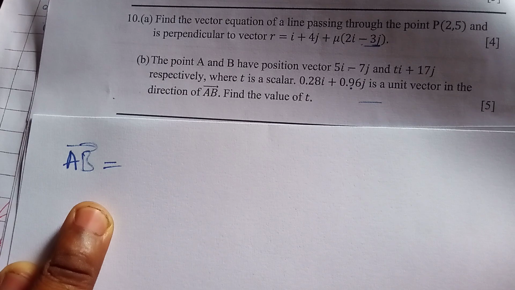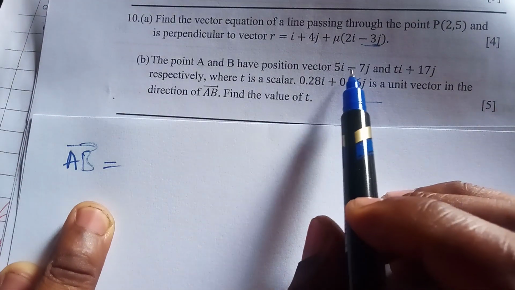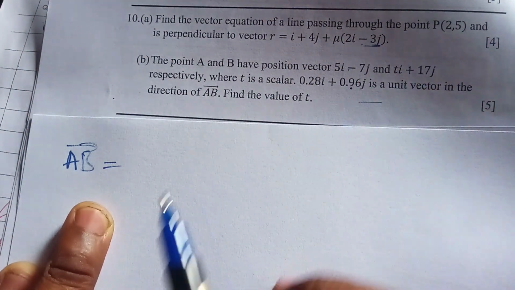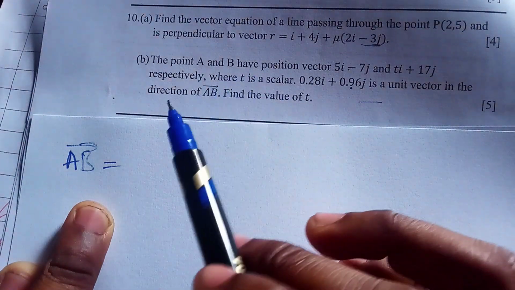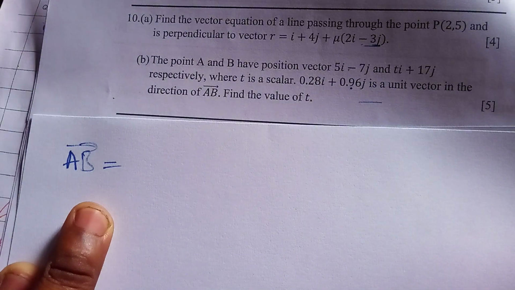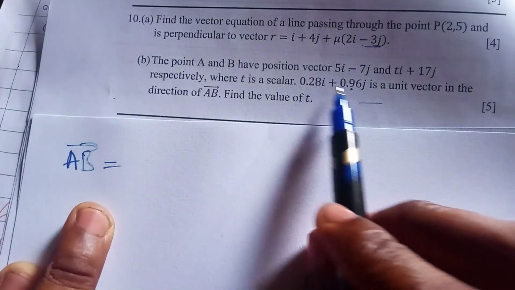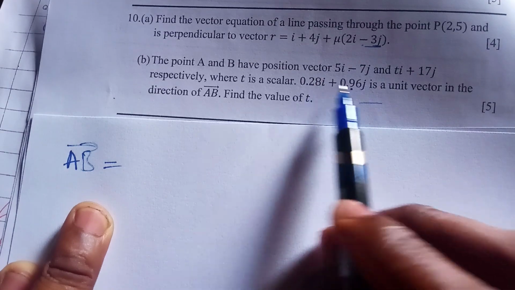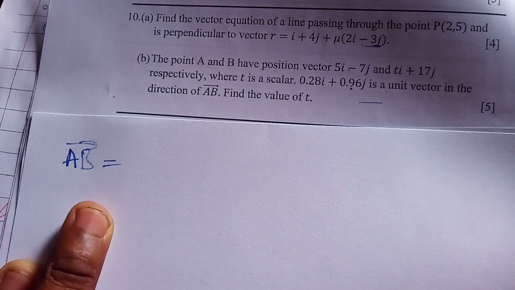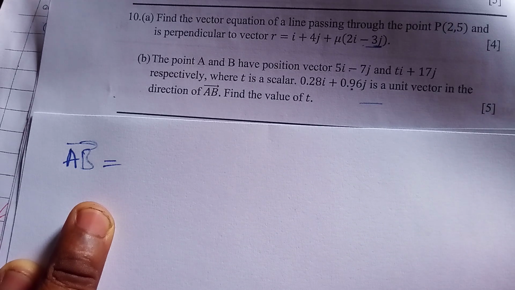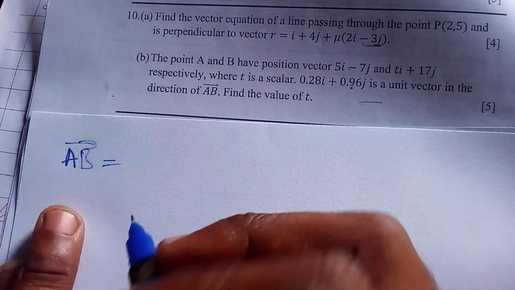So to find the value of t, you need to find AB and then find the unit vector in the direction of AB, and then that unit vector must be equal to this, since this is the unit vector in the direction of AB. So once you do that, you can just equate the coefficients of the i and the coefficients of the j, and you should be able to get your t.